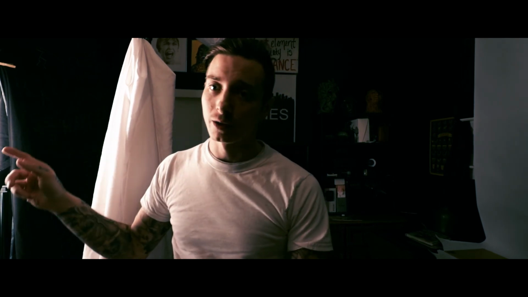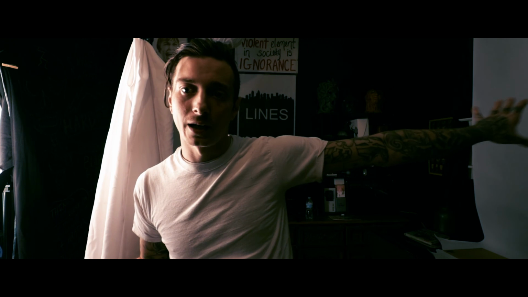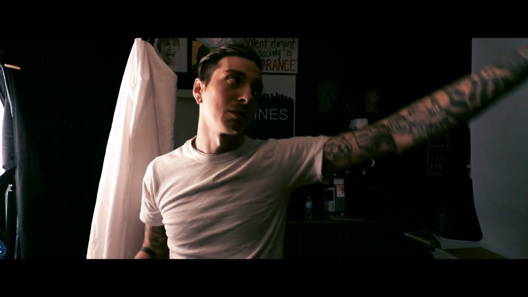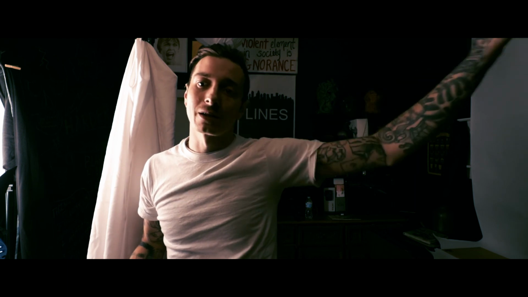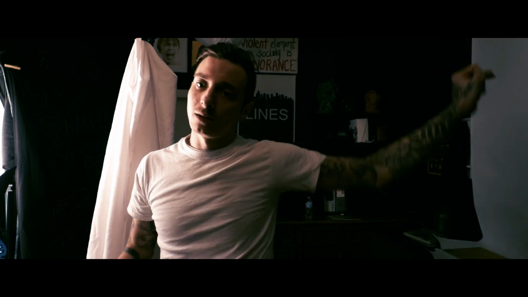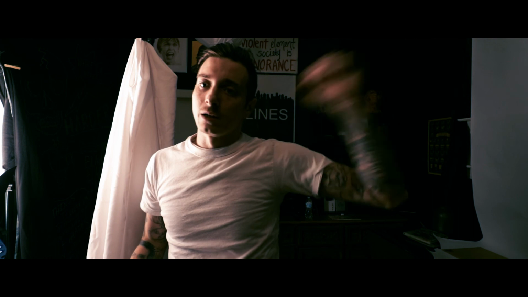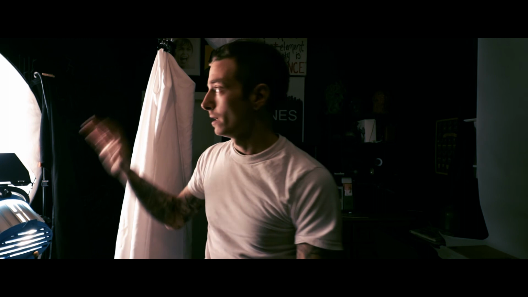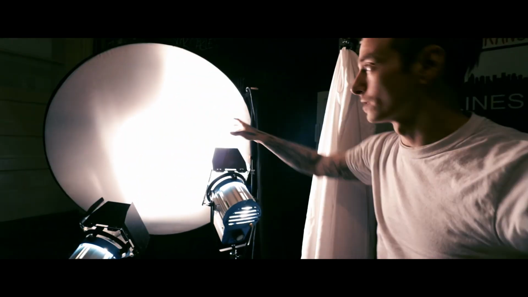Now, the issue here is it is still hitting the left side. I have this white piece of paper hanging here, and my studio is all painted black. So the black is absorbing light, but it's still reflecting it a little bit, and that light's bouncing off that far wall and coming back and hitting me. So normally what you'd want to do is flag the light. Flagging the light means blocking off certain directions and areas where you don't want the light to go. That is bounce light.